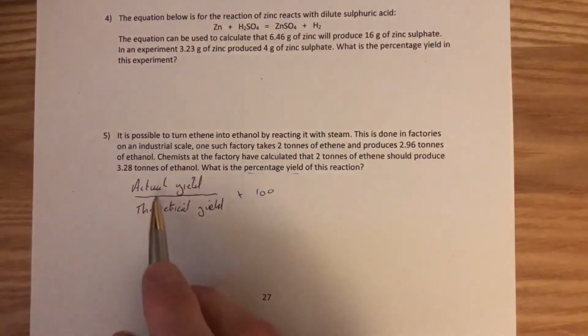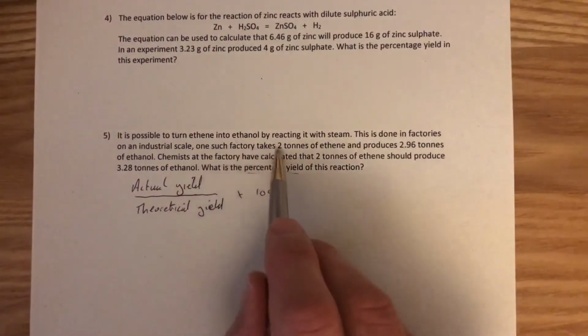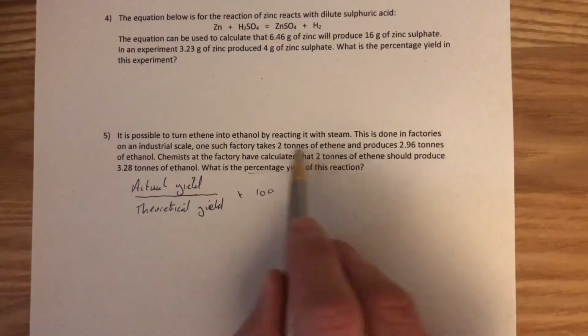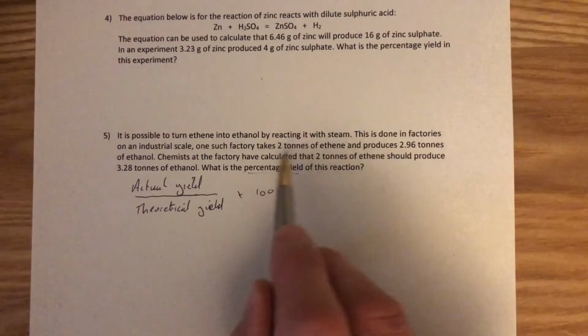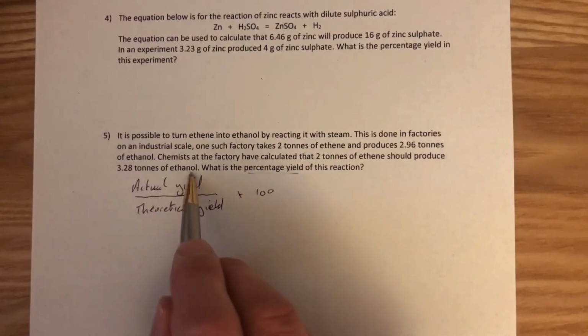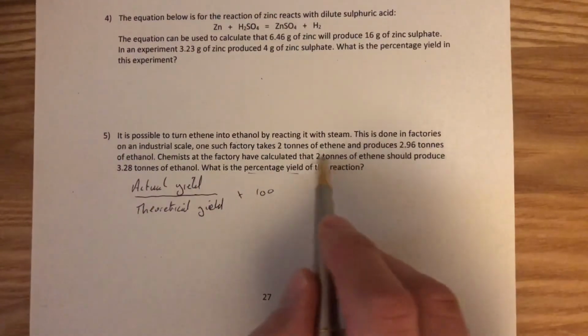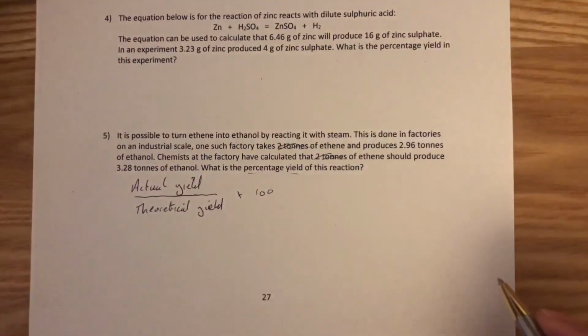Multiply by 100. So we need to find the actual yield and the theoretical yield. Now there's too much information in this question, and this bit here, for example, one such factory takes 2 tonnes of ethene. Doesn't matter how much ethene we take. We could use that to do a calculating quantities calculation, so work out the theoretical yield, but that's done for us in this question. Chemists at the factory have calculated that 2 tonnes of ethene produces 3.28 tonnes of ethanol. So this 2 tonnes is just there as a distractor. We don't need it. Not needed for this question at all.